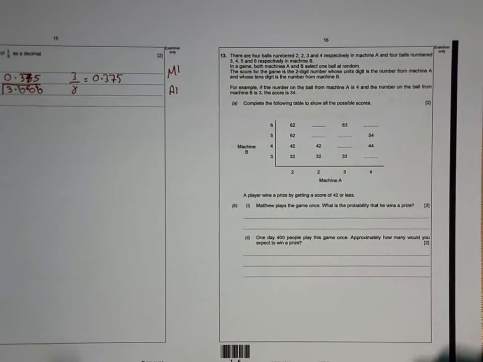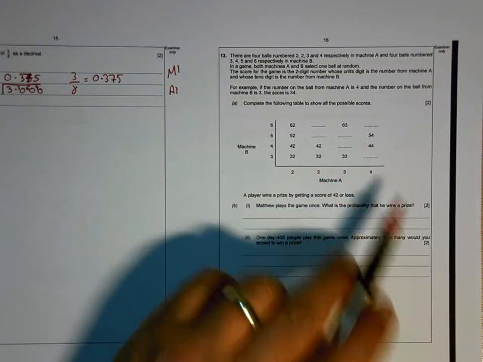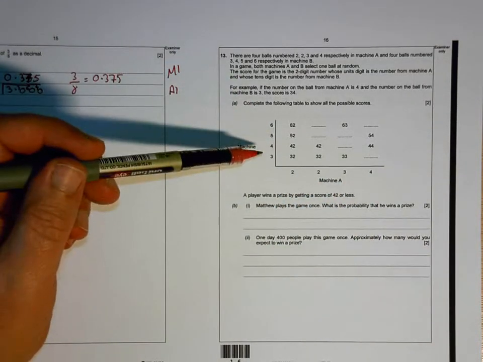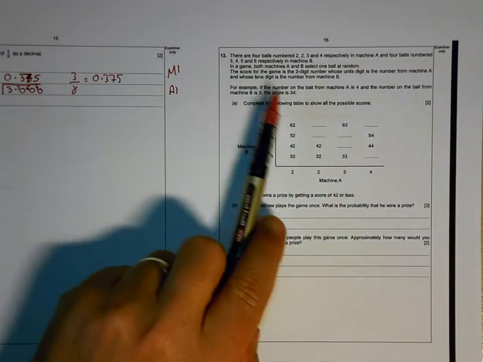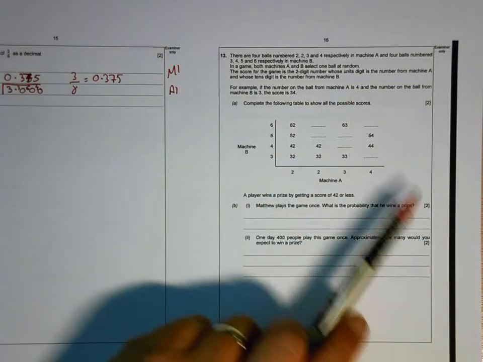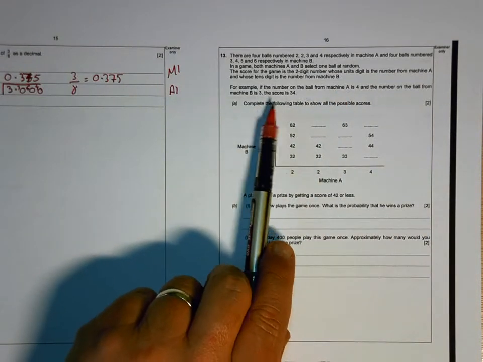Game of chance. 4 balls numbered 2, 2, 3 and 4, and 4 balls numbered 3, 4, 5 and 6. Both machines select 1 ball at random. The score for the game is the 2-digit number whose unit digit is from the number from machine A, and whose 10s digit is from the number from machine B. For example, if the number on A is 4 and the number on B is 3, the score is 34.